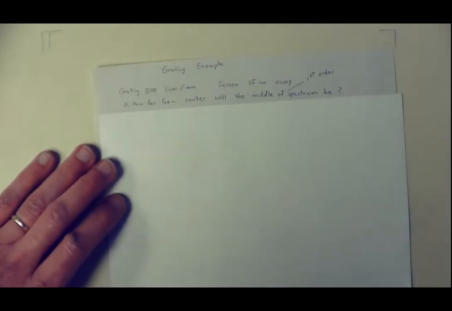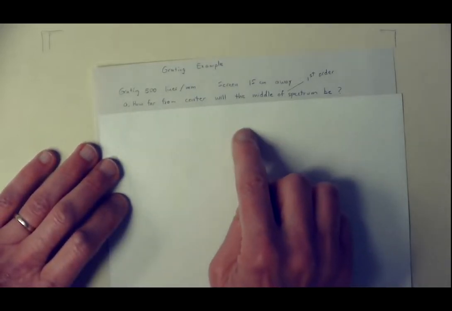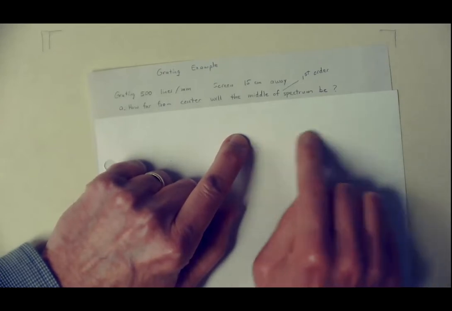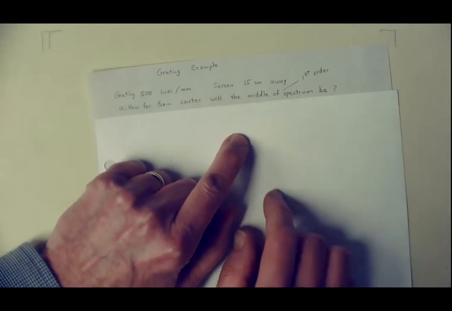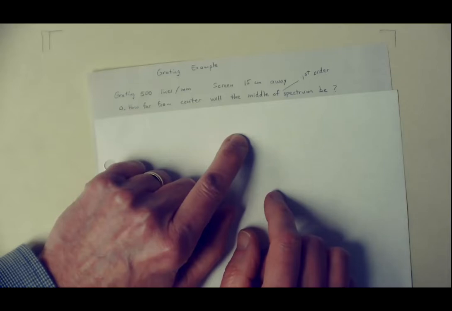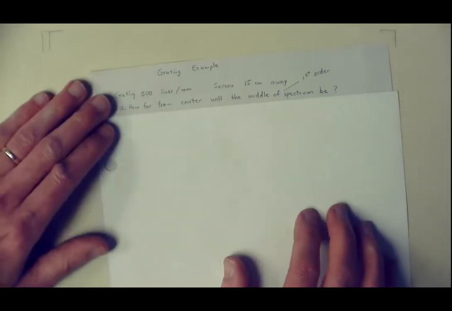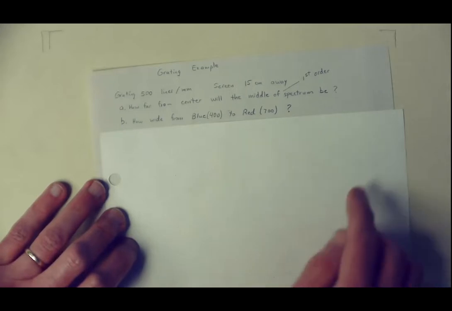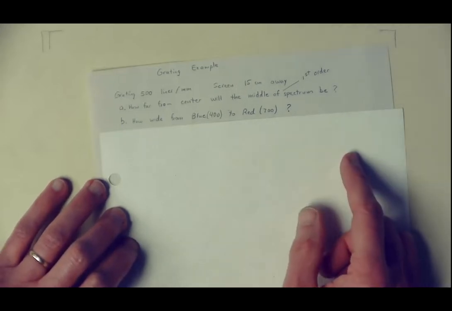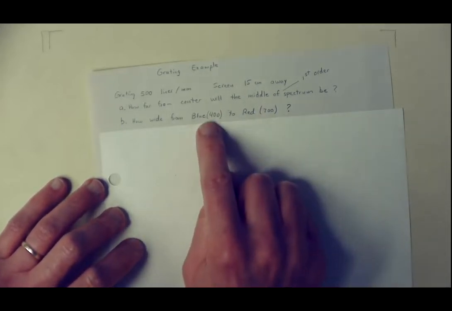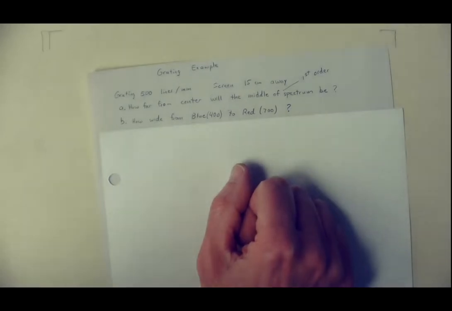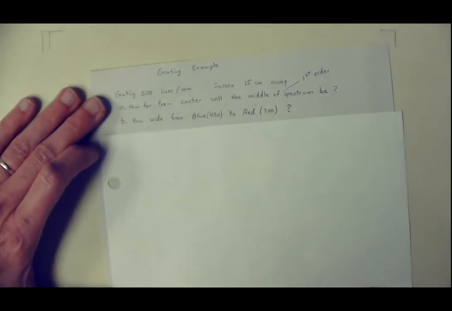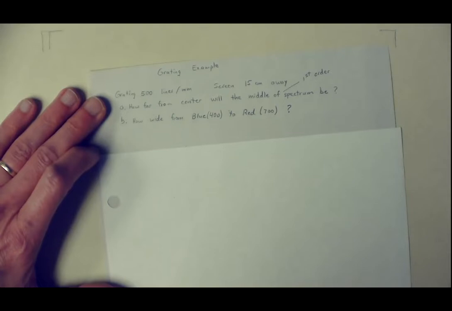So where we had that bright spot in the middle, and then off to the side was one of the spectra, I'd like to know how far away is that going to be to the middle of that spectrum. And we'll talk about the first order spectrum. That's the only one we could see very well. And then later we could ask, well, how far apart are the blue and the red ends of the spectrum, sort of guessing that those might be at 400 and 700 nanometers. Those are numbers that are often used for the limits of human vision.